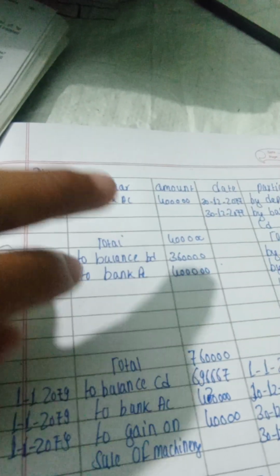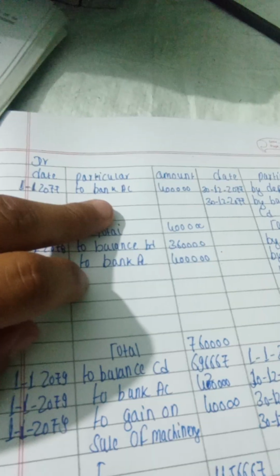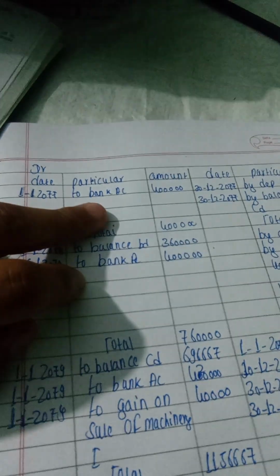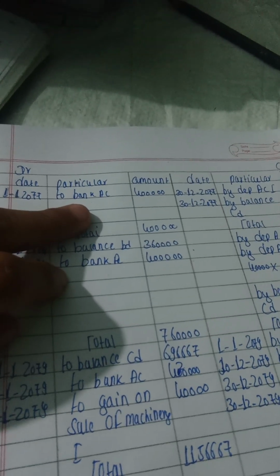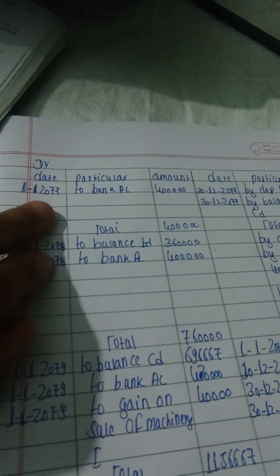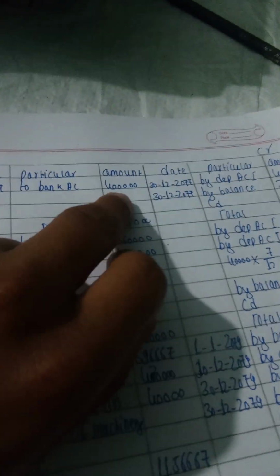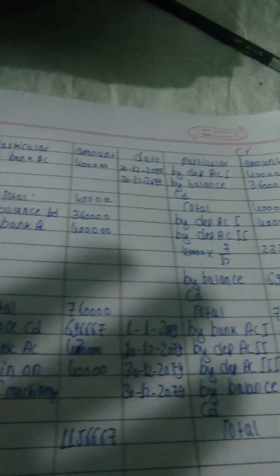So the first entry is the purchase of machinery for 4 lakh. Every single entry here is related to sales, and the purchase is done through the bank. For the purchase, we're going to do this on the first day. So it's going to be to bank account, 4 lakh rupees worth of machinery was purchased, and there's nothing more than that for the opening year.